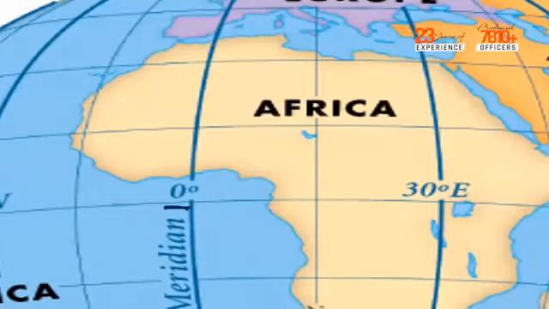We take 24 hours to complete one rotation, so 24 time zones. Each time zone is equivalent to 1 hour. Please write this, very important. So Earth can be divided into 24 time zones, each time zone is 1 hour: 12 time zones to the east, 12 time zones to the west. Now I'll tell you a small calculation.